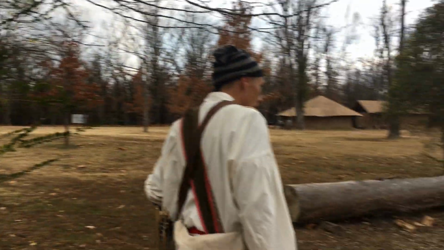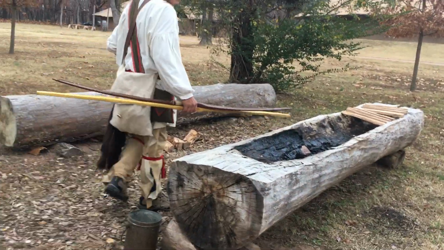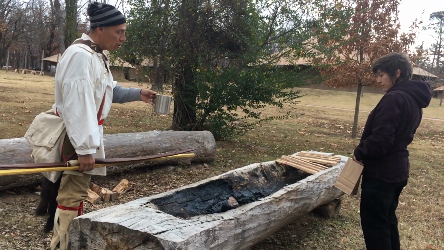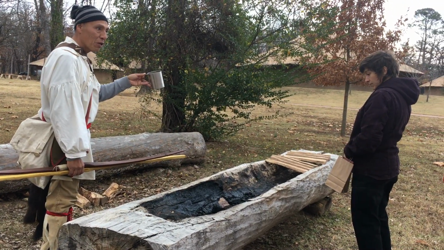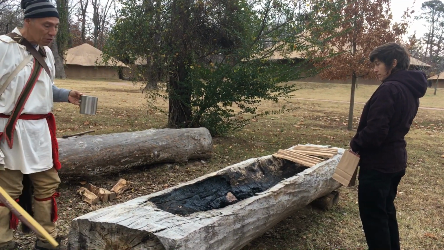Once we had it on the ground, we would come down here, and all the men partook in doing this. We would use the fire to hollow the whole thing out. Once we hollowed it out, we'd roll it over and shave the bottom of it off as flat as we could possibly get it.